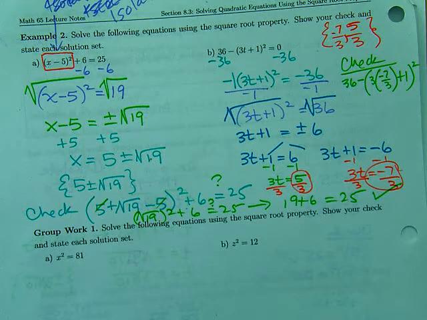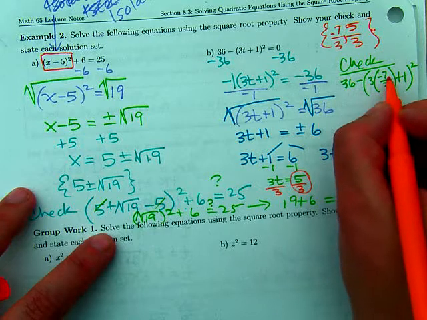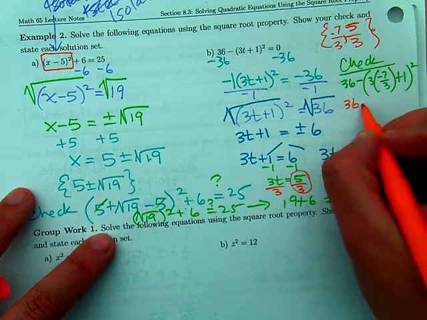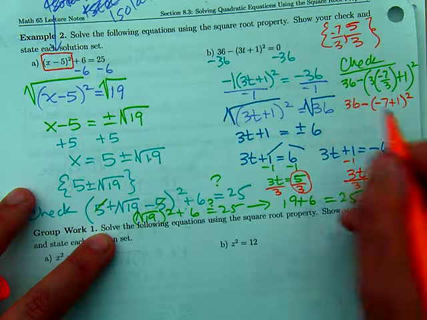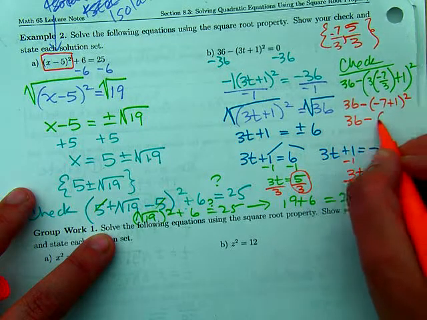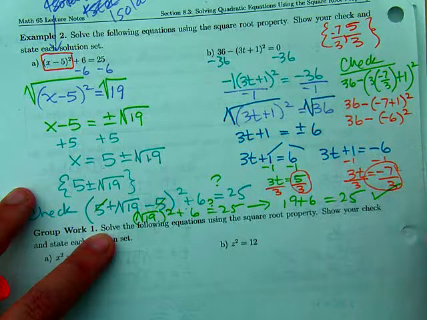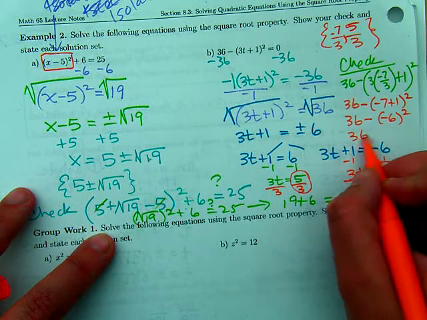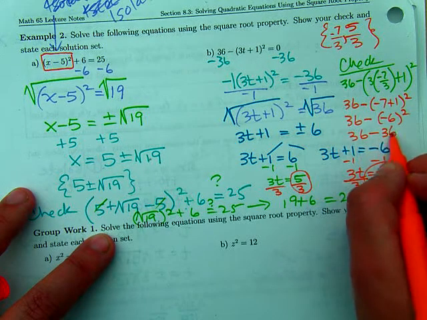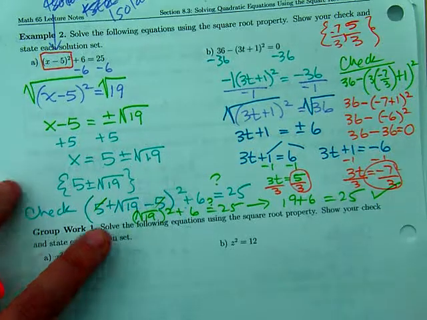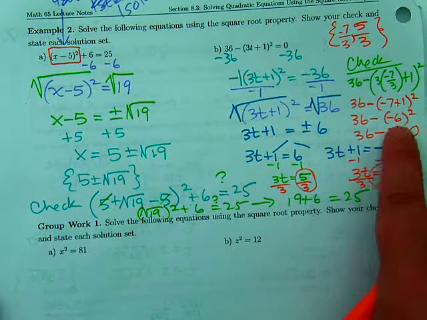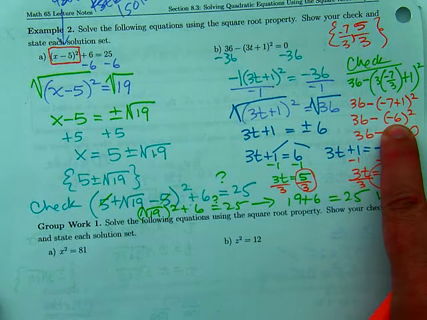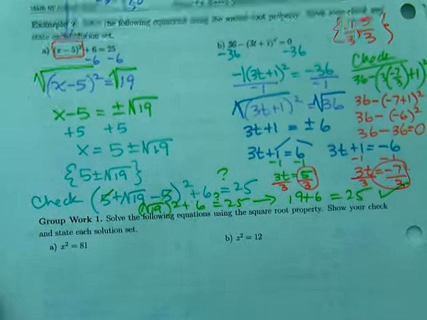So let's see if it does. 3 divided by 3 here gives us negative 7. So we have 36 minus (negative 7 plus 1) squared. 36 minus (negative 6) squared gives us 36 minus 36, which equals 0. Try it out for yourself with the 5/3, and you're going to see that that will end up being a positive 6 inside. When you square that, you'll still get 36.